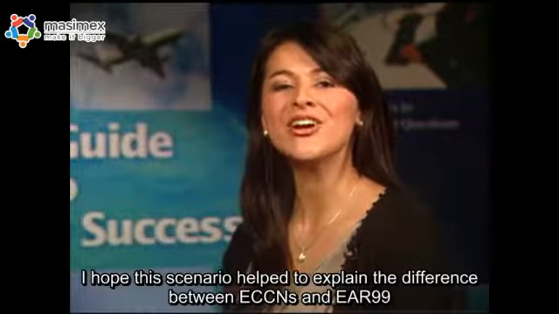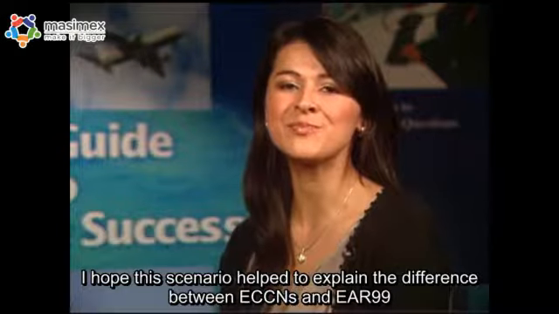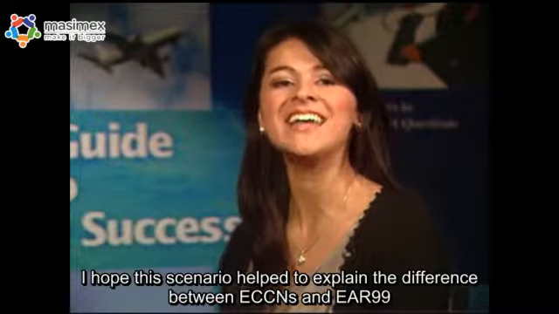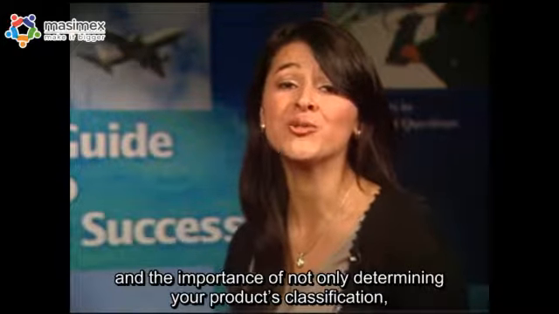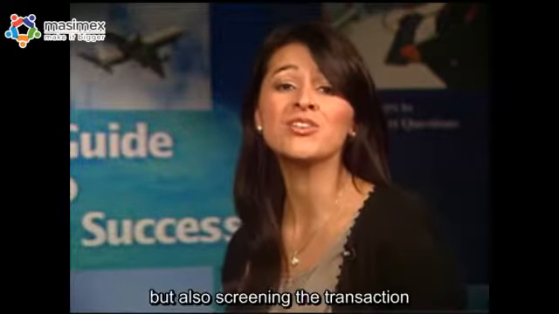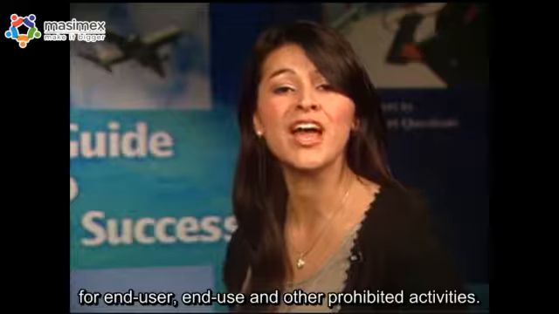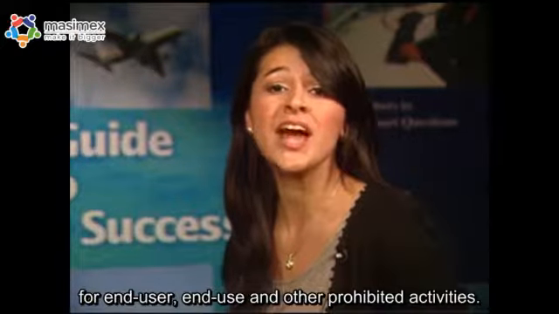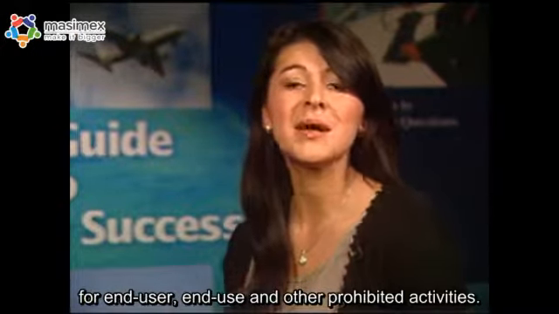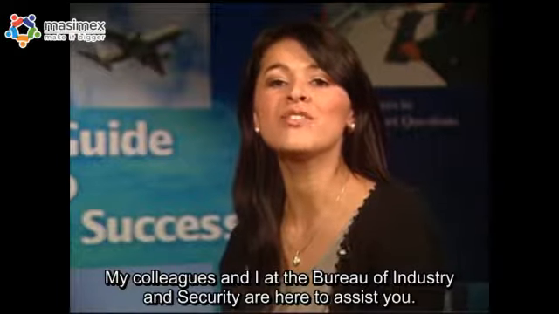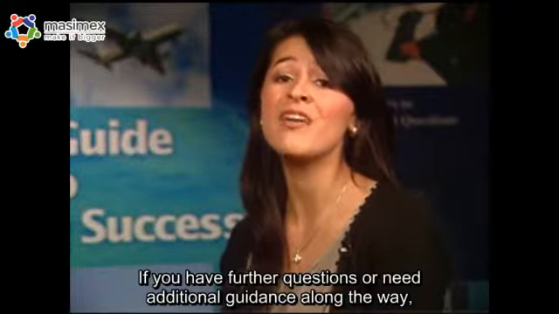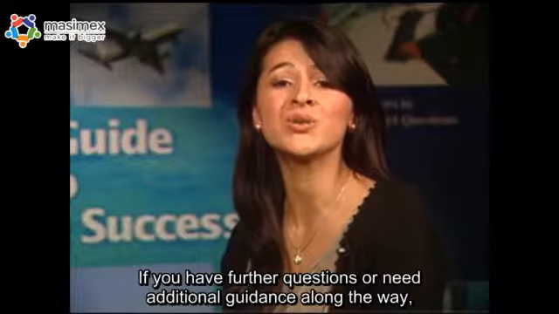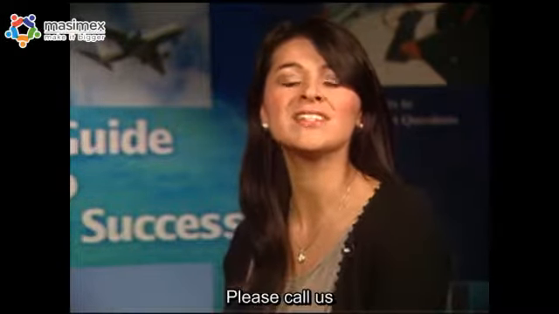I hope this scenario helped to explain the difference between ECCNs and EAR99 and the importance of not only determining your product's classification, but also screening the transaction for end user, end use, and other prohibited activities. My colleagues and I at the Bureau of Industry and Security are here to assist you. If you have further questions or need additional guidance along the way, please call us.